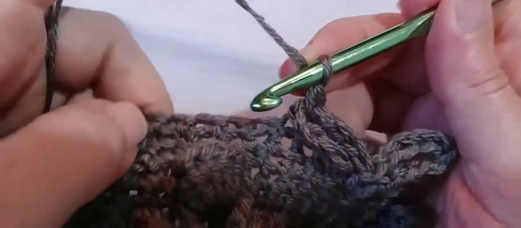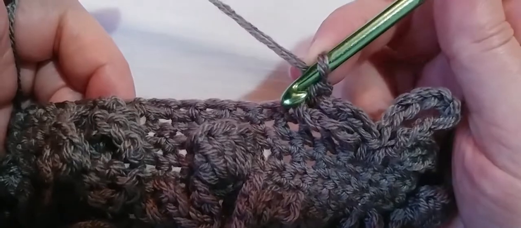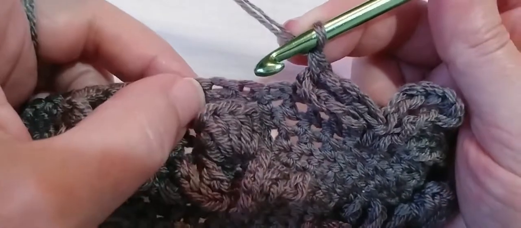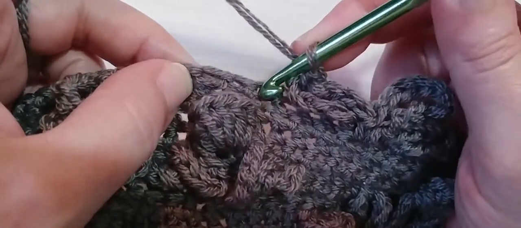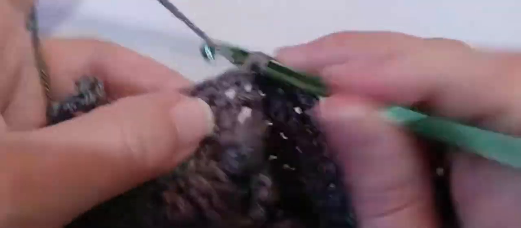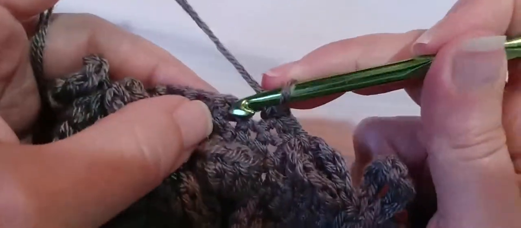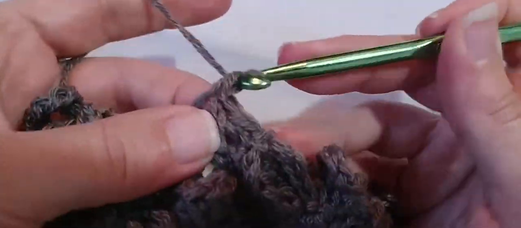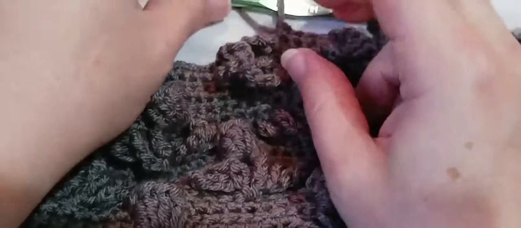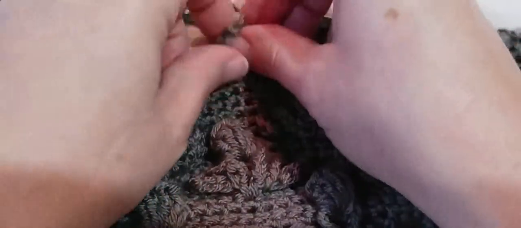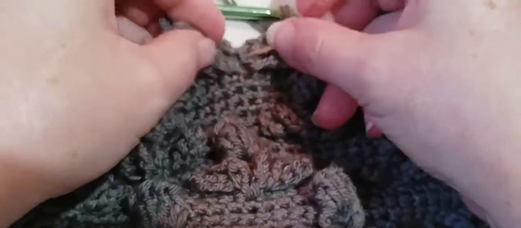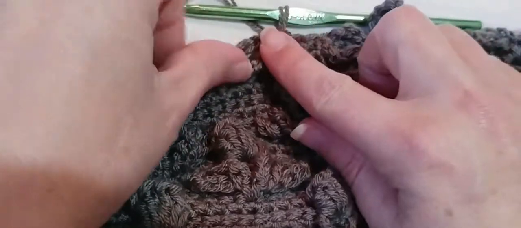Okay, and now we're between flowers again. So we're going to make 3 single crochets. 1, 2, 3, and now we're going to anchor the right loop, just like so.